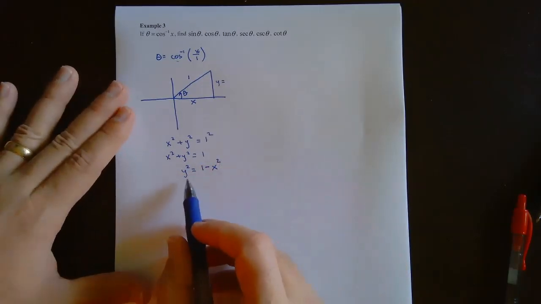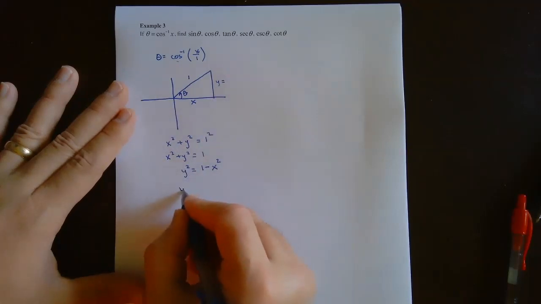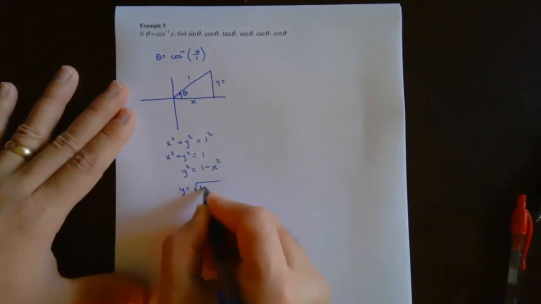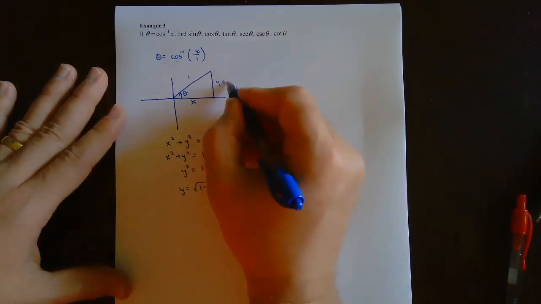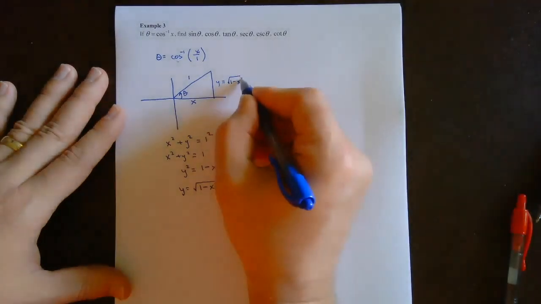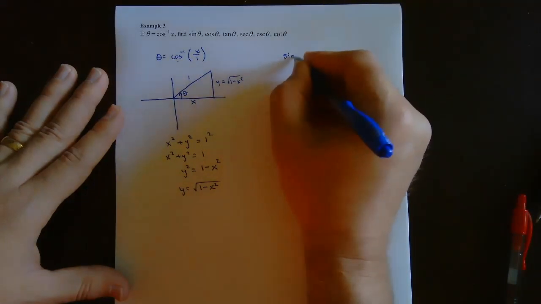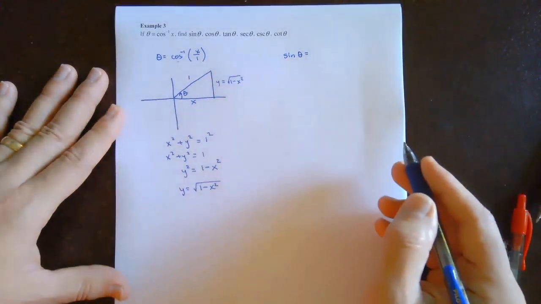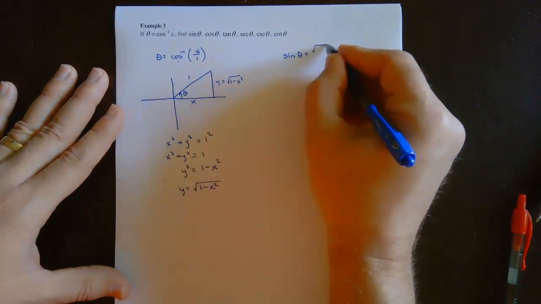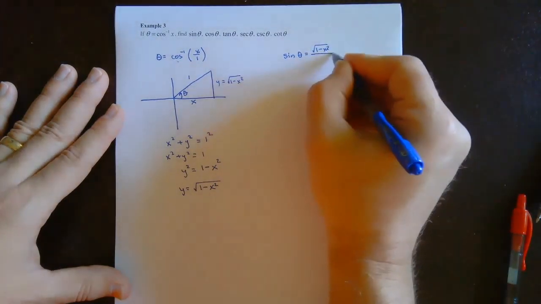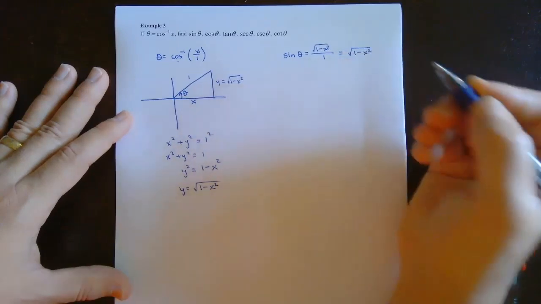Okay, and because we drew it in the first quadrant, we're going to square root both sides, and y becomes the square root of 1 minus x squared. So we want to write these all in terms of x. So what is sine of angle theta? Sine of angle theta would be this y coordinate, which is the square root of 1 minus x squared, over the radius, which is 1. That would simplify to become just the square root of 1 minus x squared.